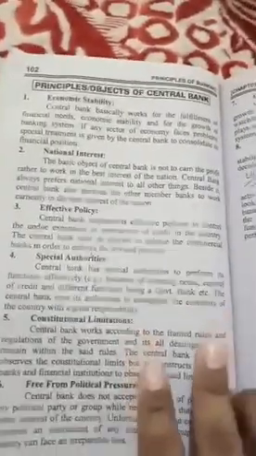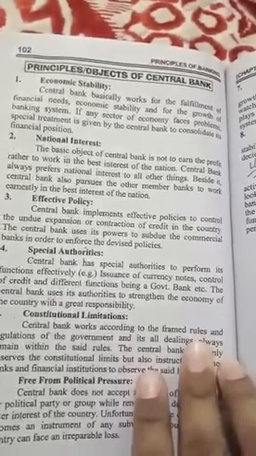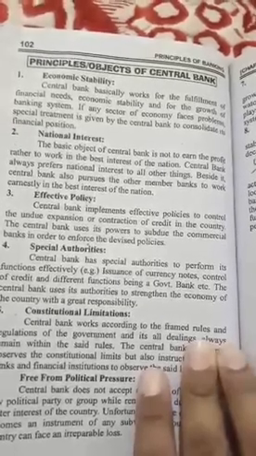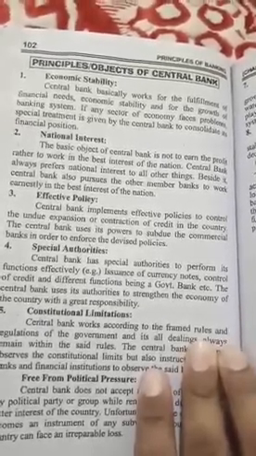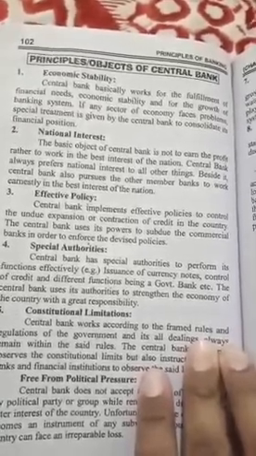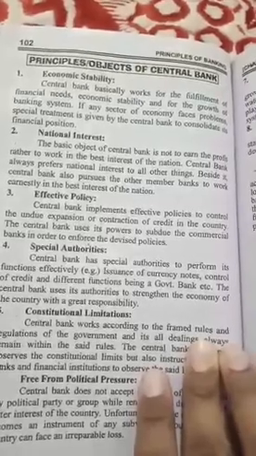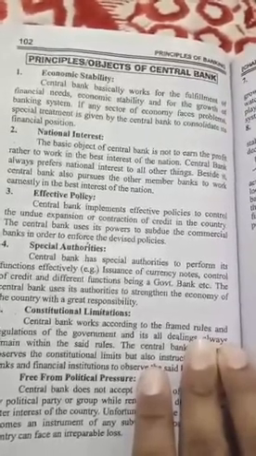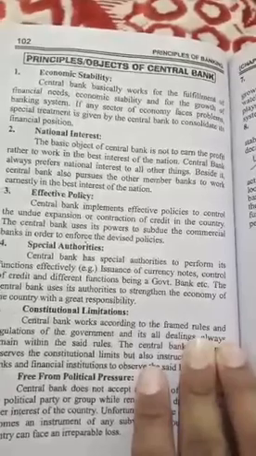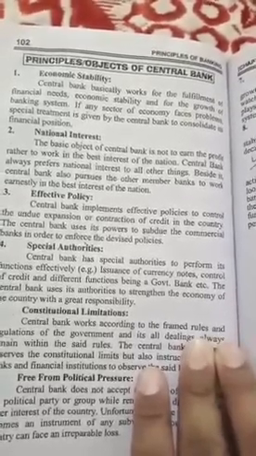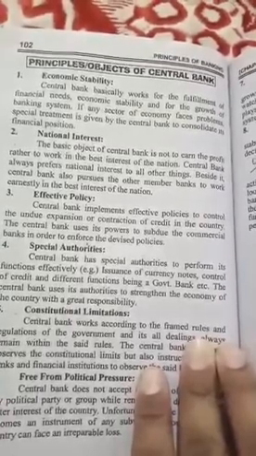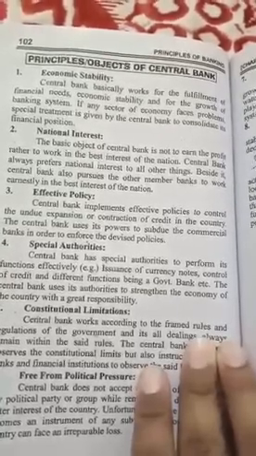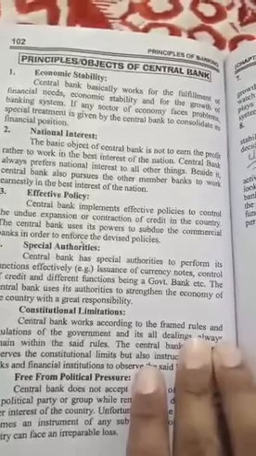Principle of central bank. Economic stability. Central bank basically works for the fulfillment of financial needs, economic stability, and for the growth of banking system. If any sector of economy faces problems, special treatment is given by the central bank to consolidate its financial position, in the national interest. The basic objective of central bank is not to earn profit, rather to work in the best interest of the nation. Central bank always prefers national interest to all other things.